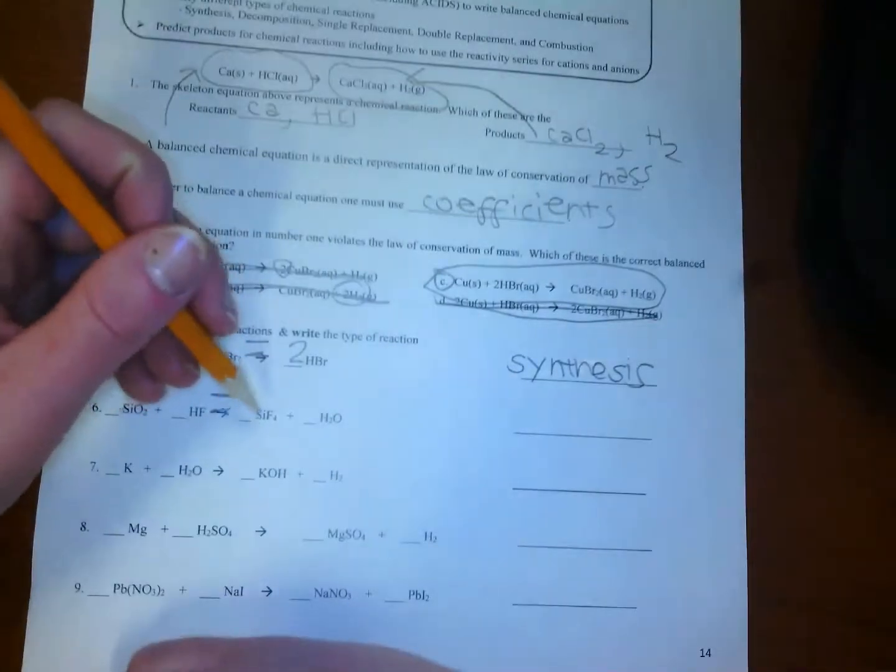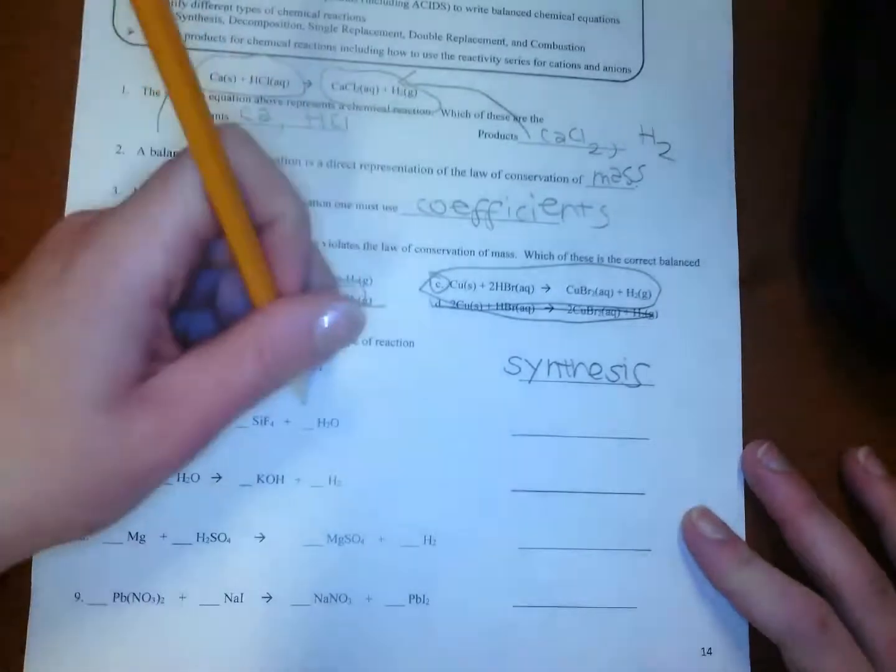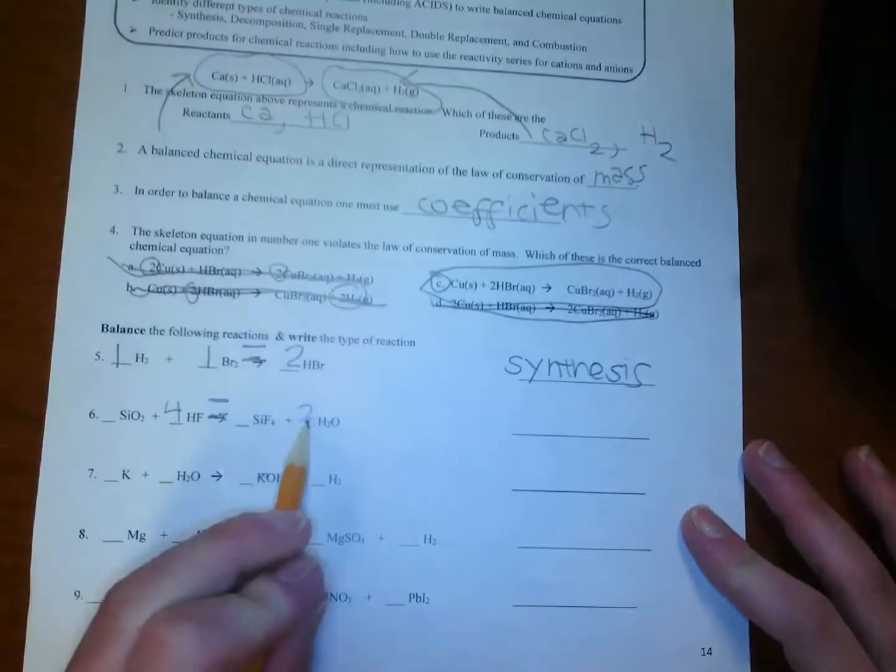Now I'm going to balance this one. Okay. So I'm going to start with the fluorines because these are the least balanced. For every kind of reaction aside from combustion, it doesn't matter which one you start with. Okay, so with the fluorines on the left I only have 1, but on the right I have 4. So I'm going to go ahead and put a 4 over here. That has changed my hydrogens as well. Okay, so my fluorines are balanced. I have 4 and 4 on each side, but my hydrogens are now not balanced. I have 4 hydrogens on the left, but I only have 2 on the right. I'm going to fix this with a coefficient of 2. Because 2 times 2 is 4.